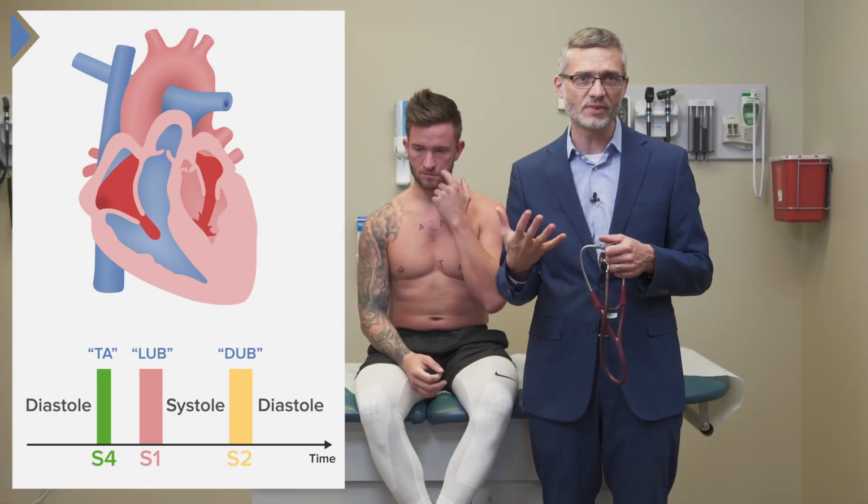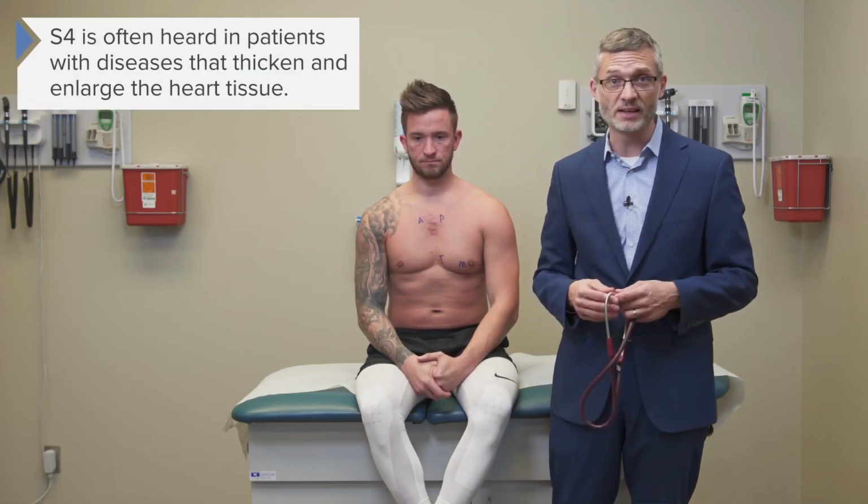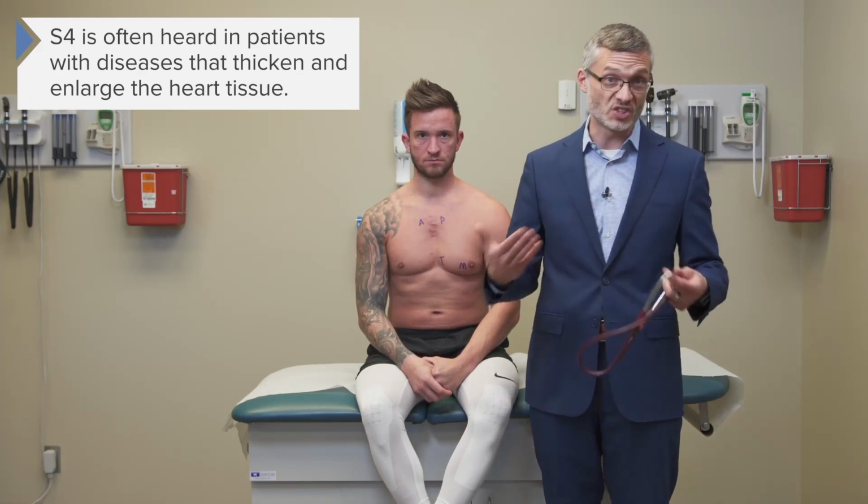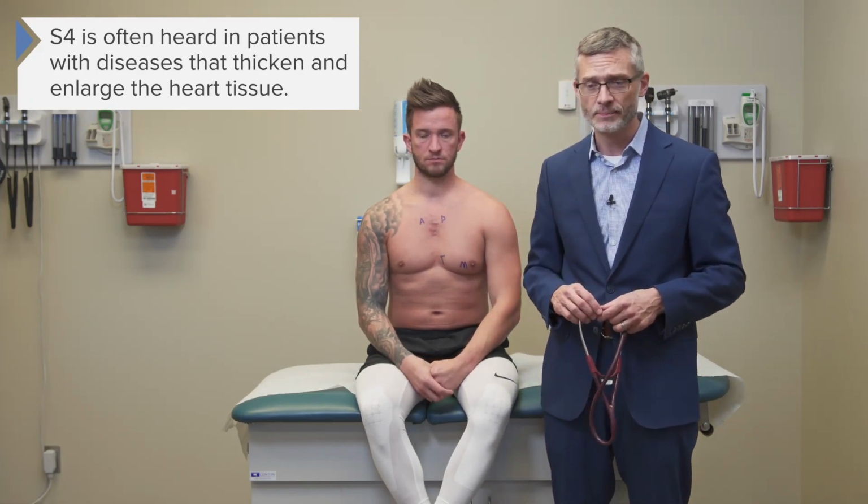What's happening when you hear an S4 is that the left ventricle has fully filled during diastole. You've had diastolic filling. And at the end of diastole, the left atrium is contracting and spitting out that last volume of blood from the atrium, but it's hitting against a stiff left ventricular wall. And this is something that you'll hear in patients with left ventricular hypertrophy, potentially hypertrophic obstructive cardiomyopathy. And it's a very characteristic feature that you'll find in a lot of folks, and it does portend or suggest that a patient does have one of those conditions.